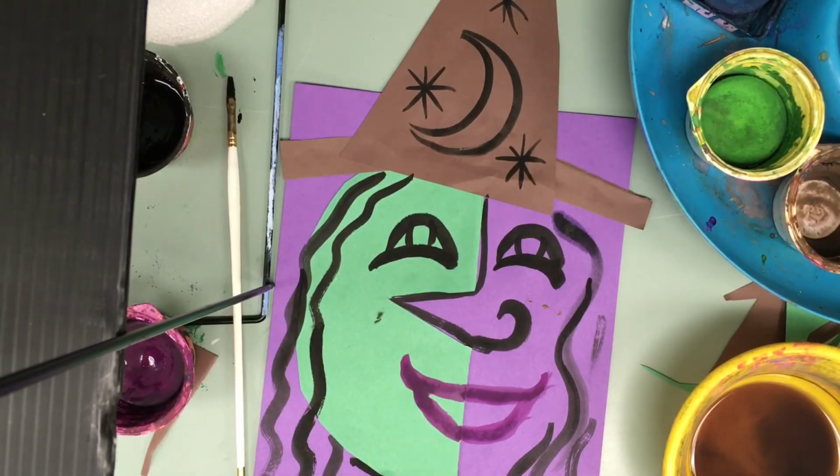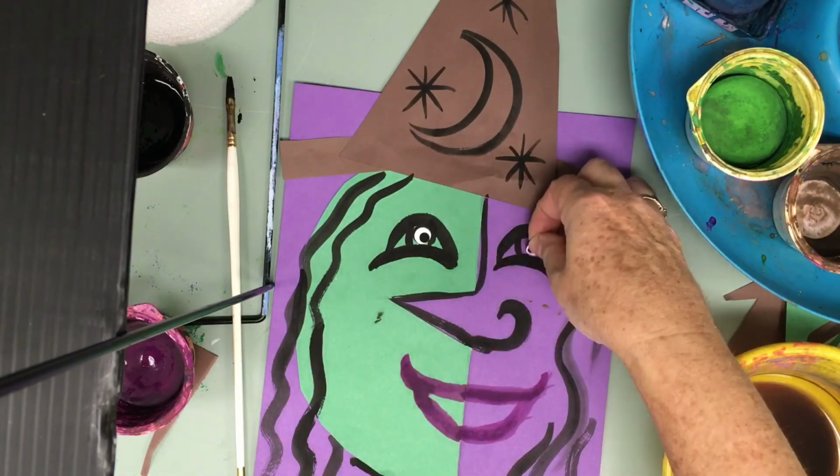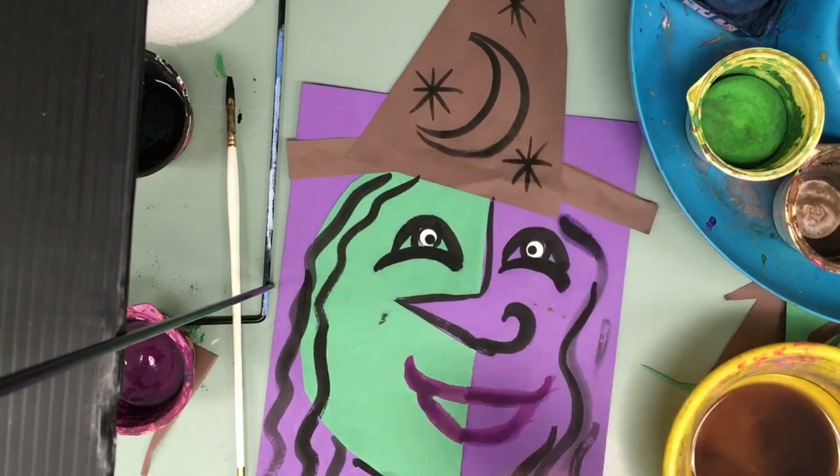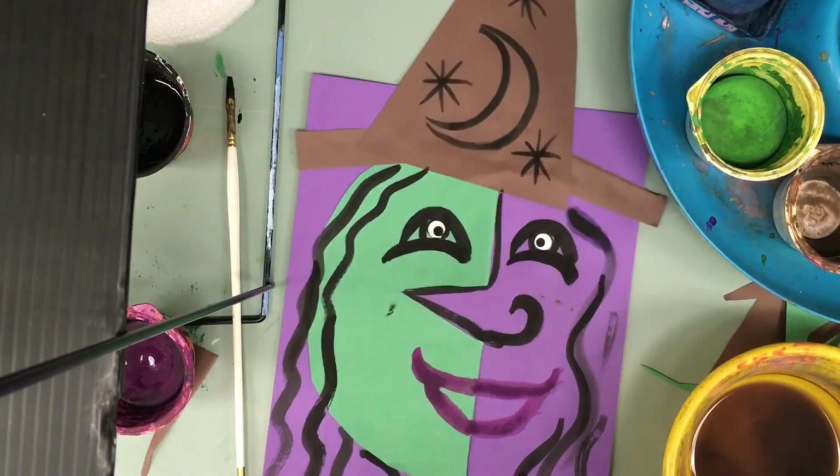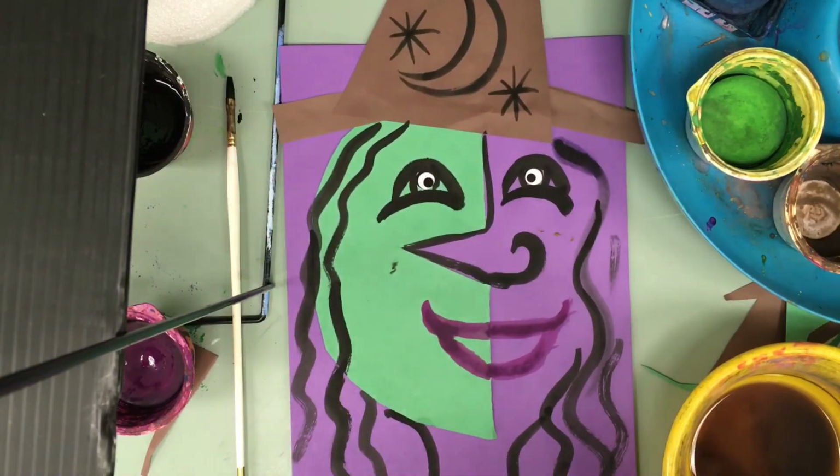And to finish it off, you want to put on some, if you have these, I love these things. I get them from the art catalogs like Blick or NASCO. There you go. And even a little glitter's fun to do too around the crescent moon. And there is your witchy woman.